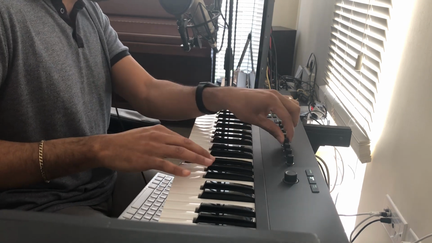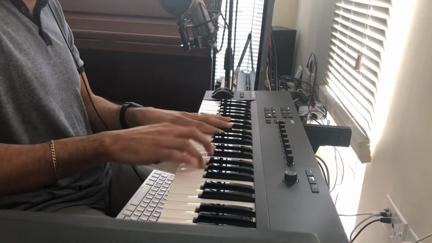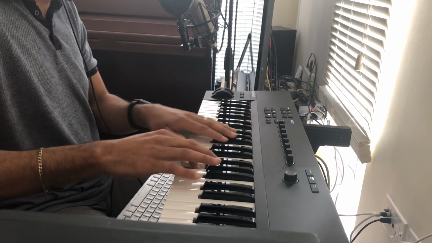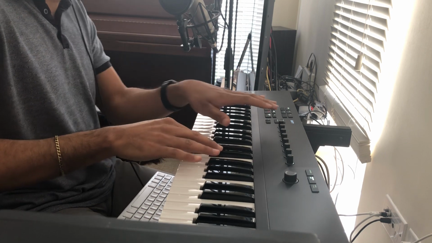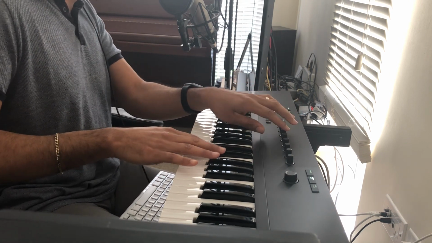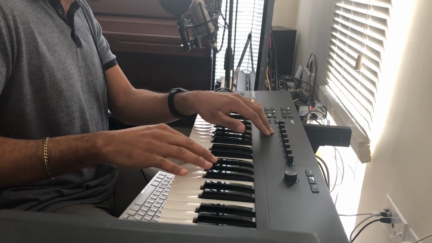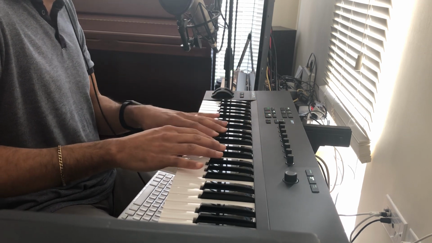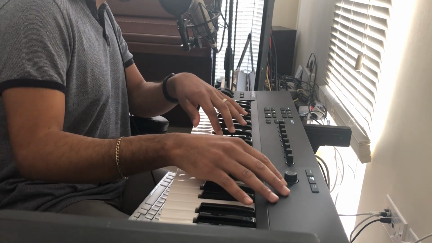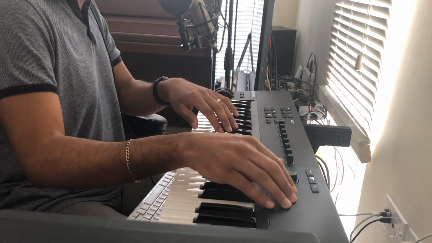Attack. And if I turn the attack up, just so that the click is not present, nice. And there's a reverse option. So let's enable the reverse, and we have a reverse sample. And if you throw a bit of a reverb on that or something, you can have quite a nice effect.